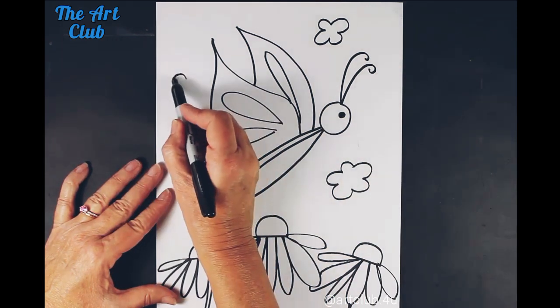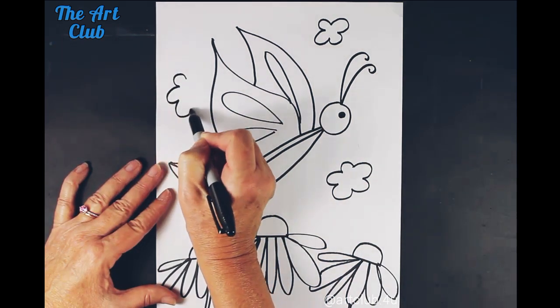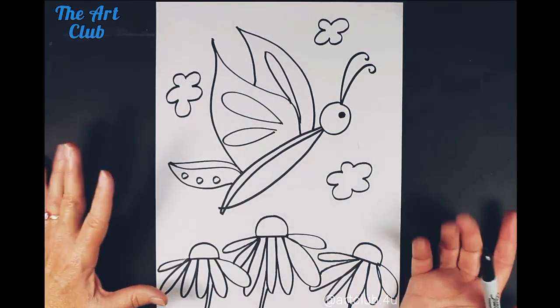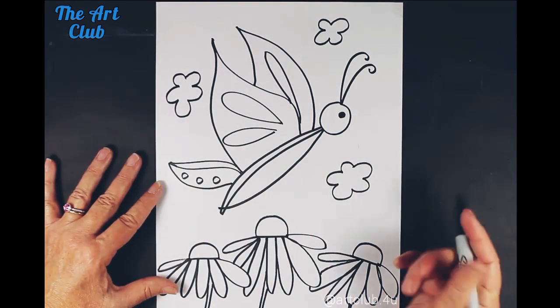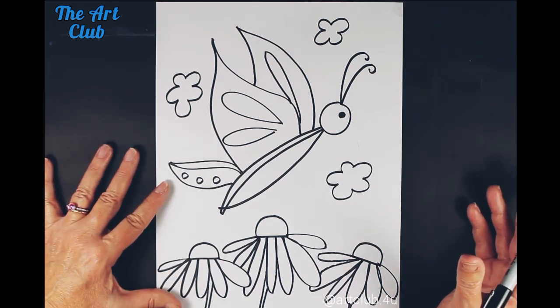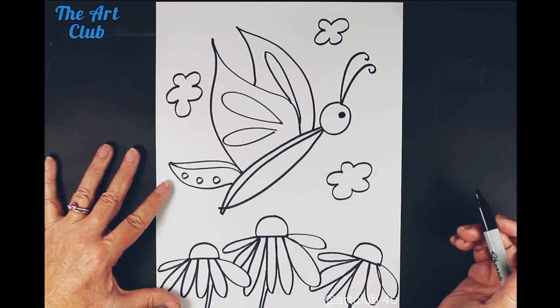That's what I do. I just look at my picture after I have the main objects in it, and I decide what needs to go in there. So it could be a cloud, it could be a small bird flying in the background, or the sun. I just look at my picture or my painting or my drawing, and then I decide at that time.